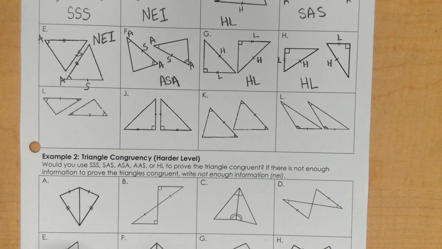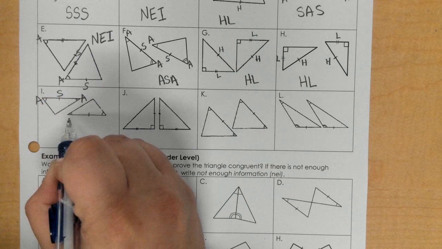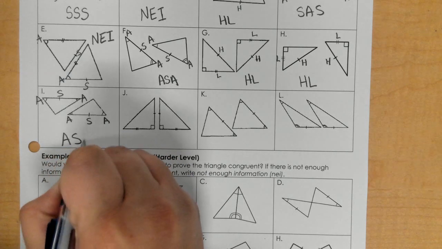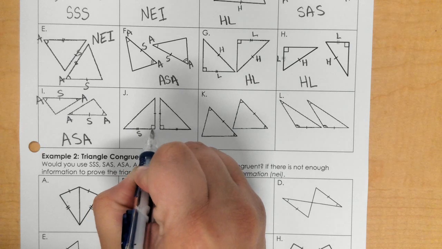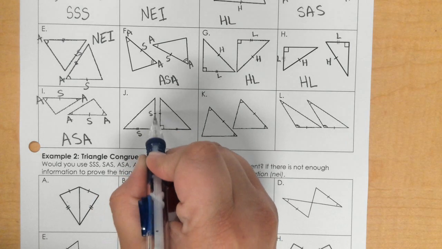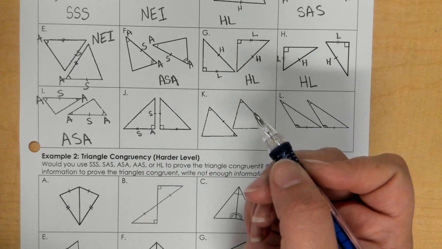For letter I, we have angle, side, angle, and that would be the same here. It matches up, so ASA. We have our side, our angle, and another side. If you look here, this is our hypotenuse. It doesn't show congruency, so we can't use HL.